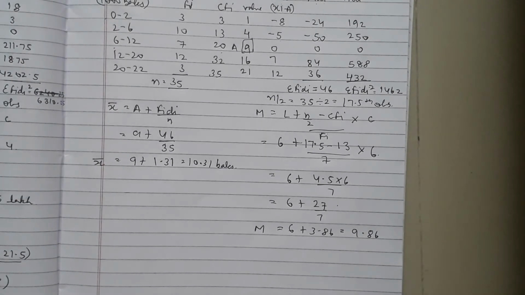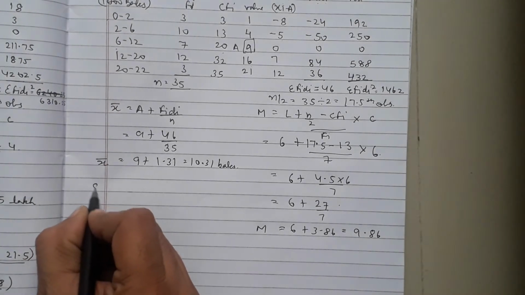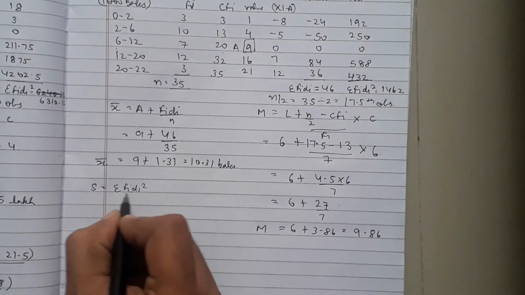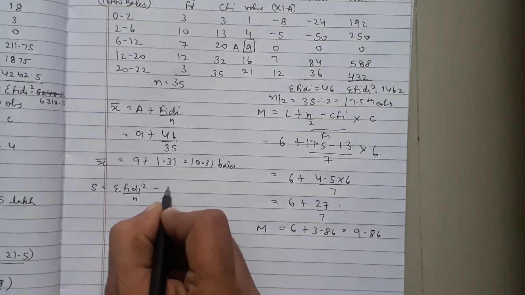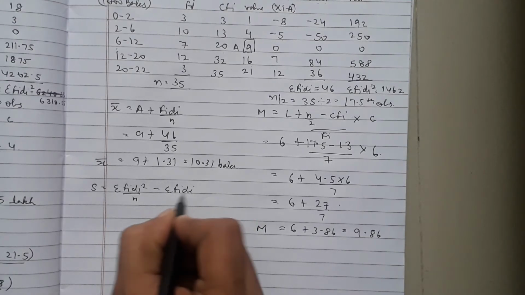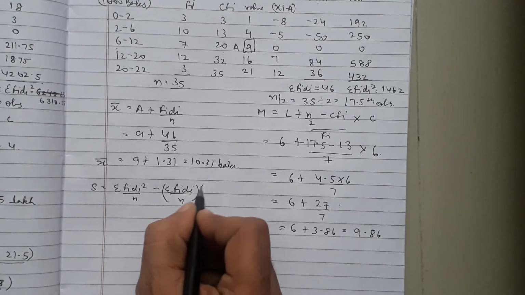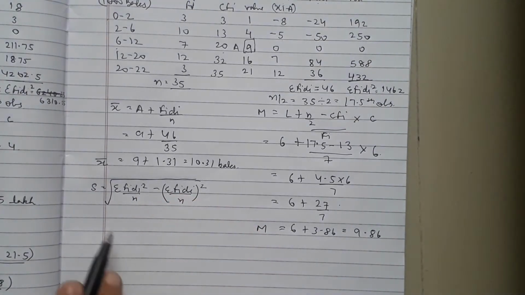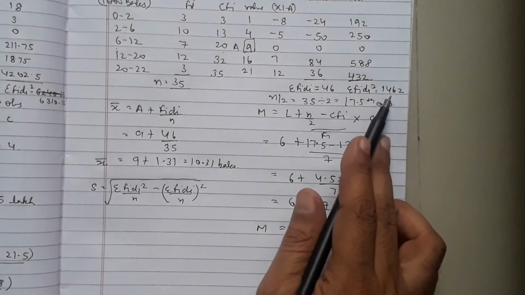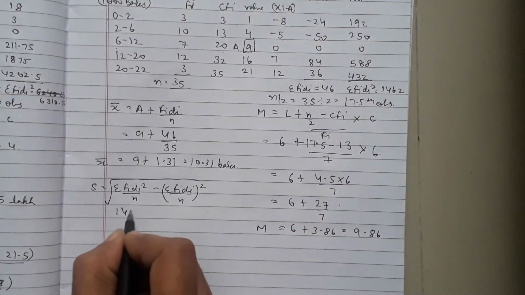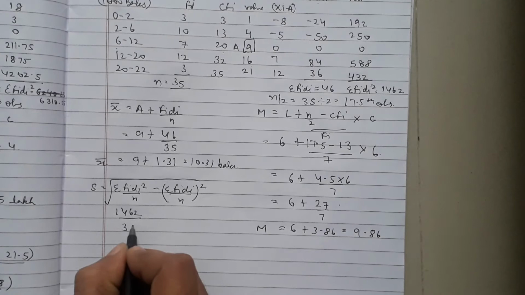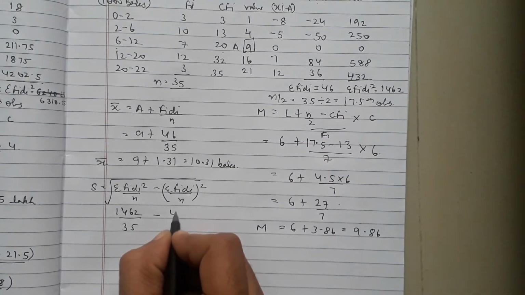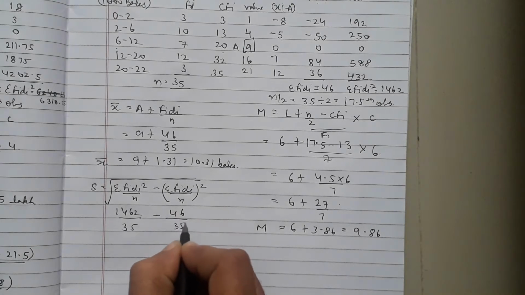Now finding the standard deviation. S, standard deviation, is the square root of sigma fidi square upon n minus sigma fidi upon n whole square. Now sigma fidi square, what we have calculated, is 1462 upon n is 35 minus sigma fidi 46 upon n is 35 whole square.